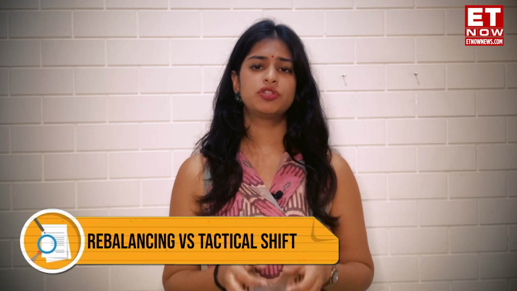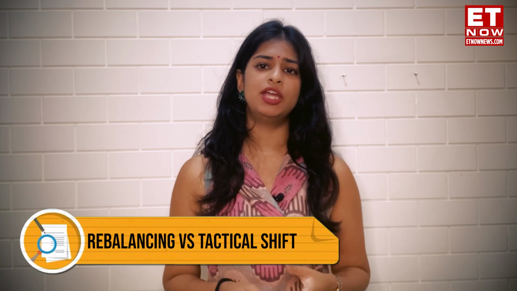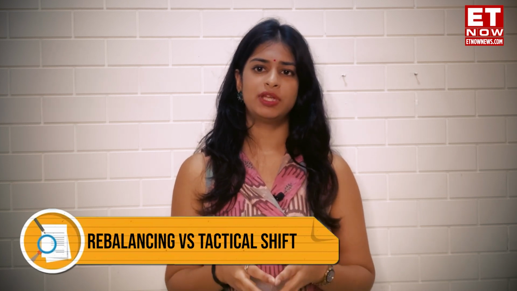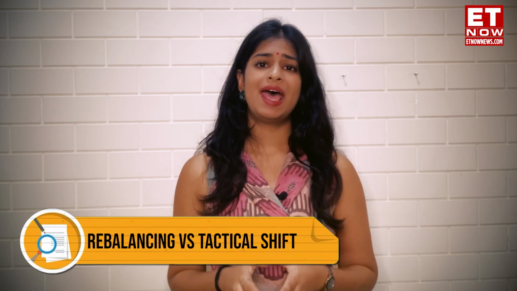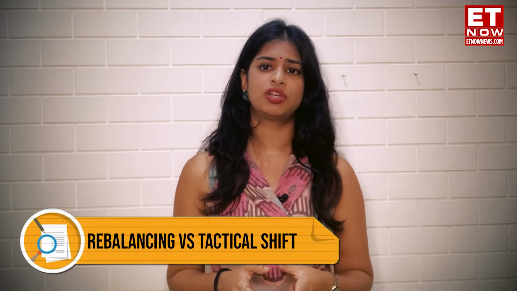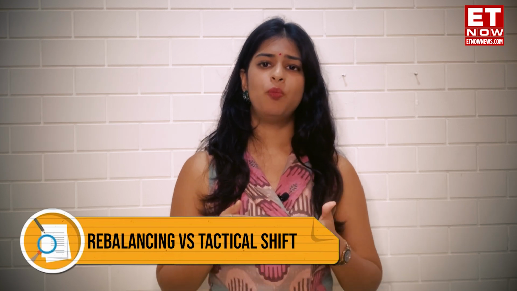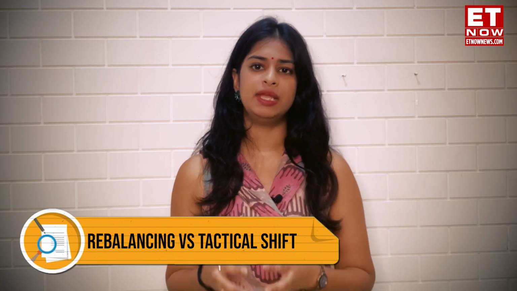It is also different from rebalancing, because during that trades are made to bring the portfolio to its desired asset allocation, which is strategic. Whereas here we adjust the strategic allocation for the short term and revert back once the short term benefits are reaped.